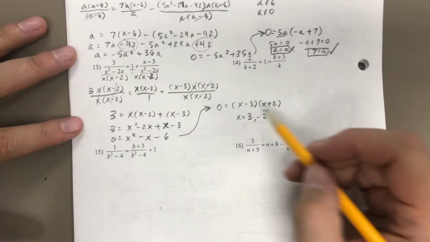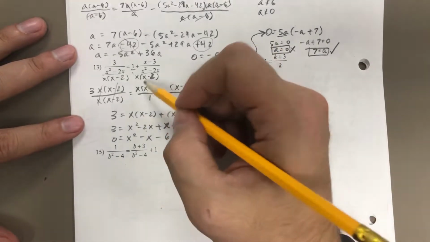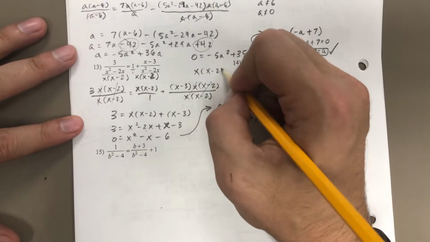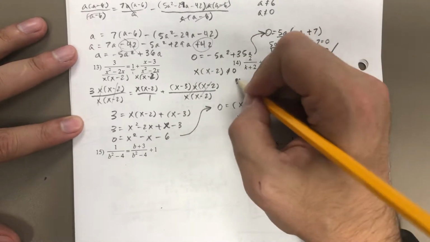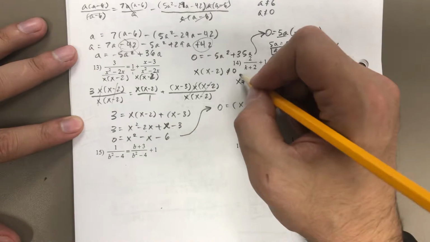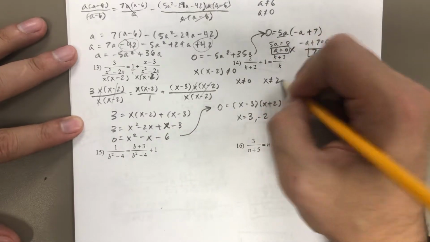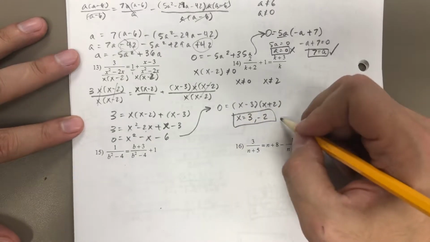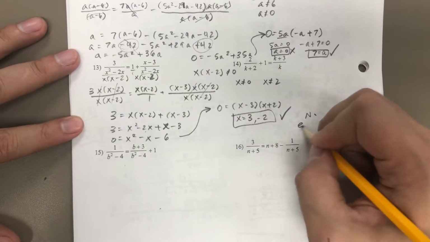Okay, so then let's go back and see which ones we can't have. If I take that denominator of x times x minus 2, it cannot be equal to 0. So that means that x cannot be equal to 0, and then x minus 2 cannot be equal to 0, so x can't be 2. And it looks like neither of those are part of that. So that means that both of these check out. There are no extraneous solutions here.